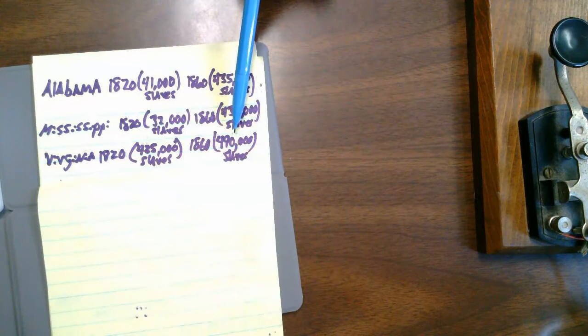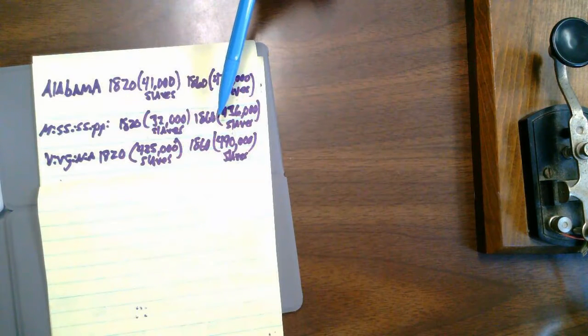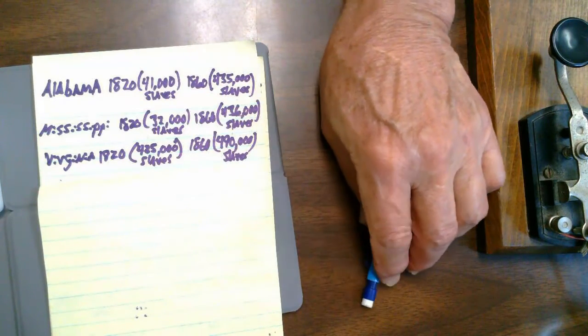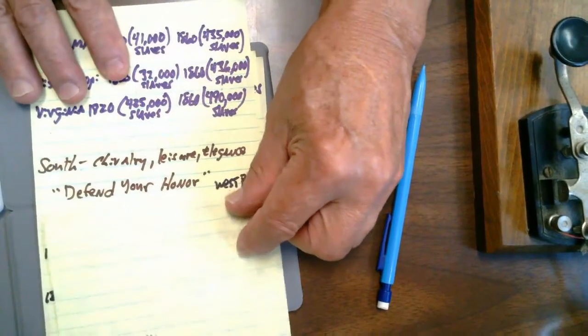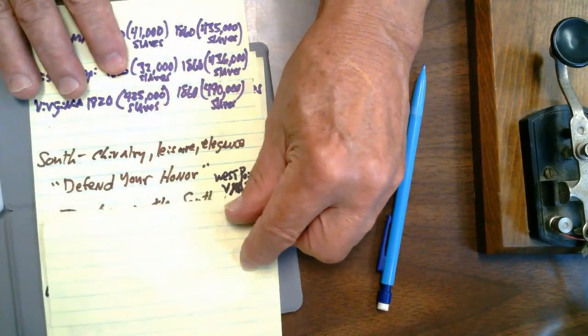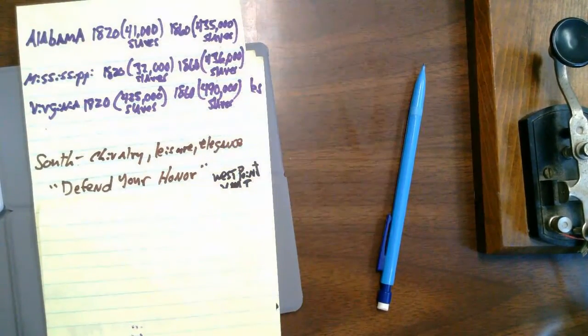The number of slaves in Virginia did increase, but nothing compared to the rate of increase of what you're going to see in the deep South in Alabama and Mississippi. It was like, I forget, 400,000 slaves were transported from the upper South into the lower South. All right, so anyway, the South developed quite a bit differently than that of the North.